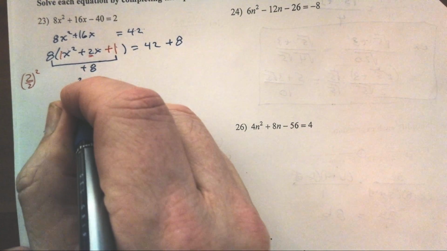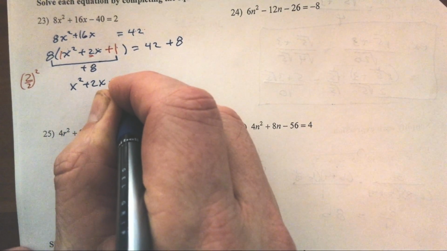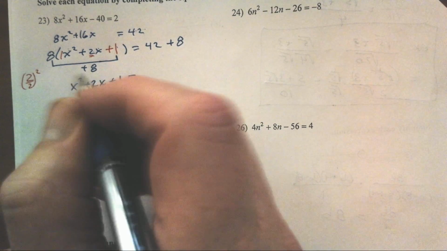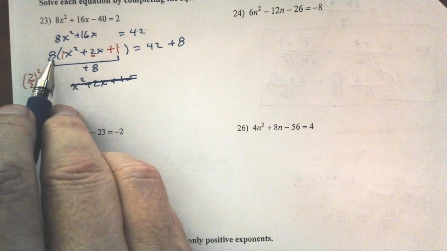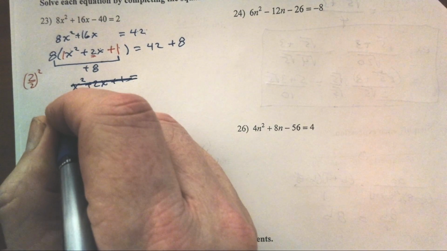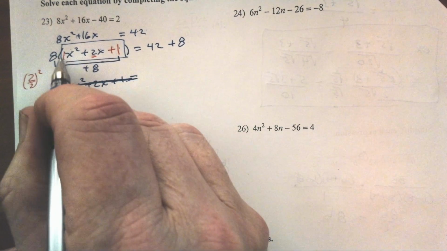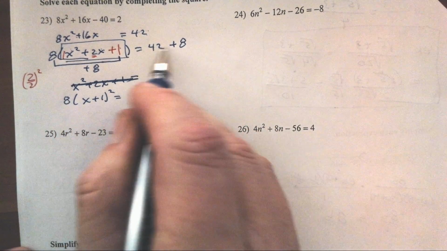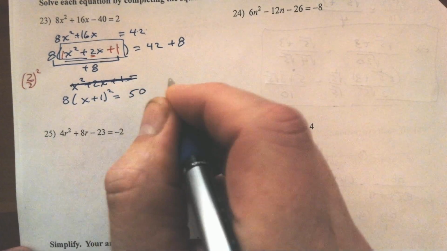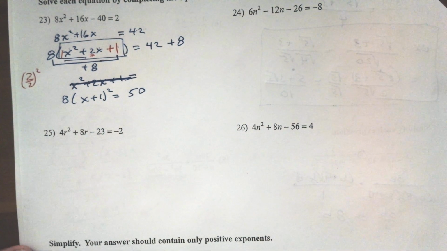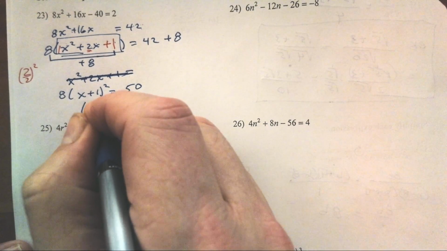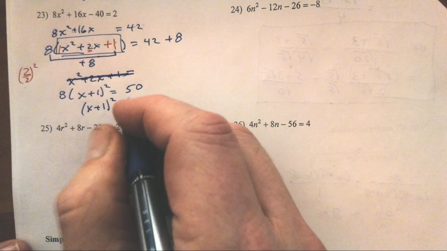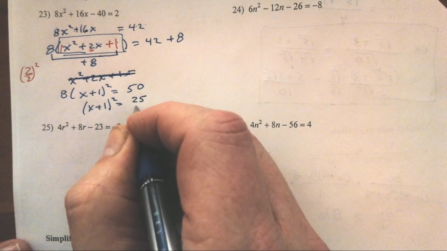So I get x squared plus 2x plus 1 equals, whoops, I get 8 times that. Excuse me, I don't know where I'm going here. Sorry. Let's do that again. I get 8 times, this should be a perfect square, which means we can factor it. x plus 1 squared equals 42 plus 8, 50. Now I'm going to divide by 8. x plus 1 squared equals 50 on 8, or 25 on 4.